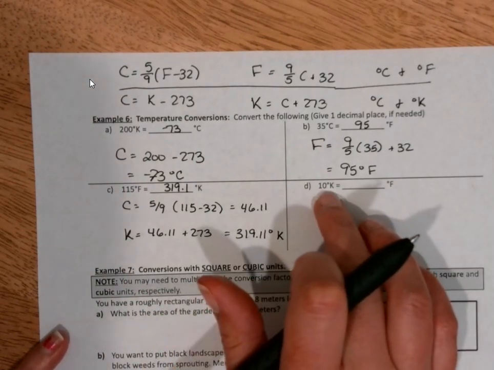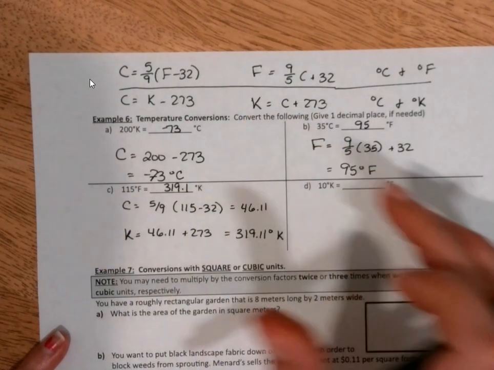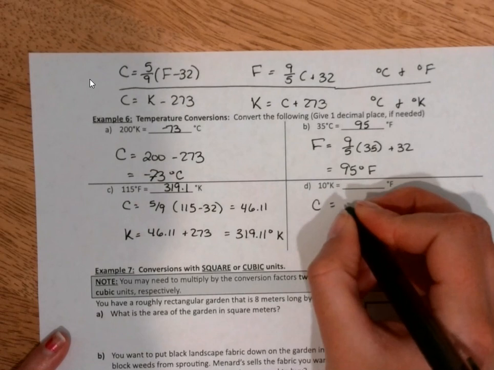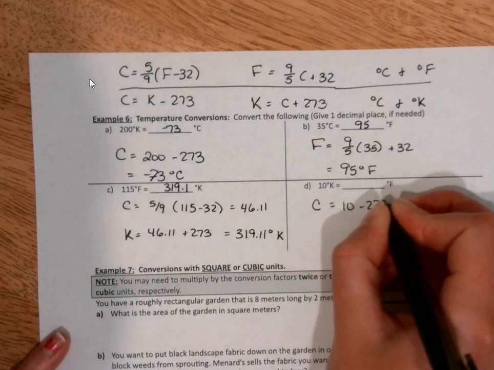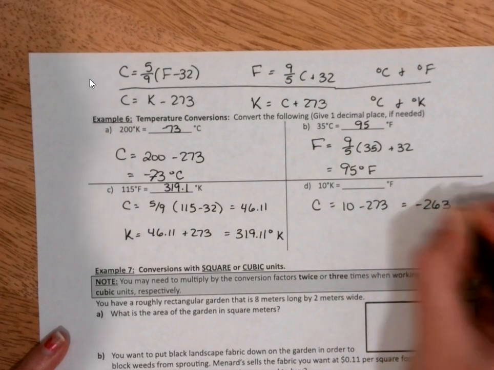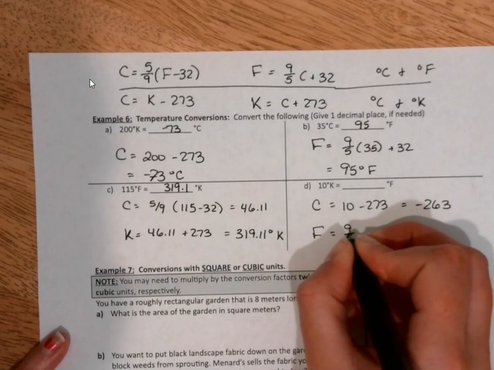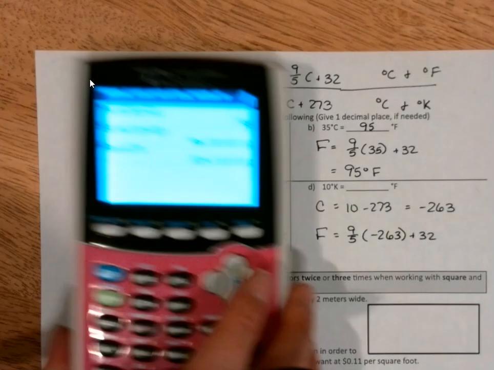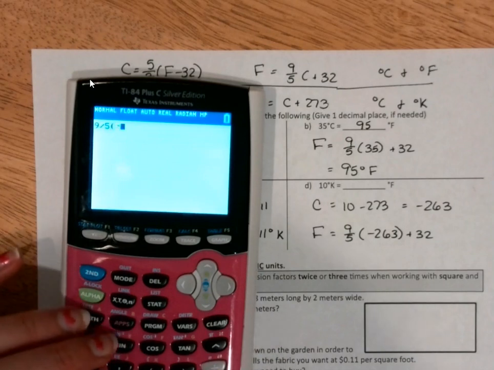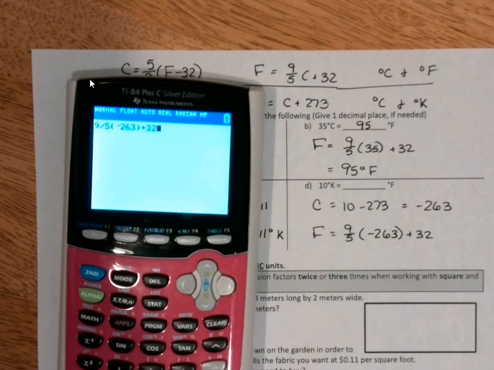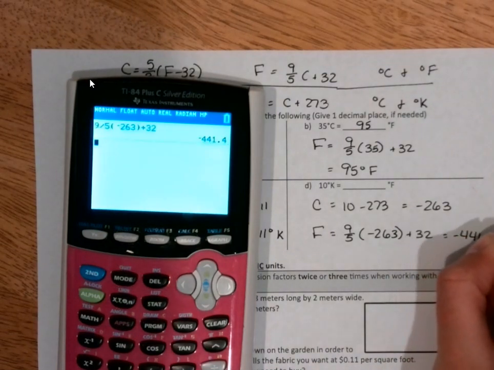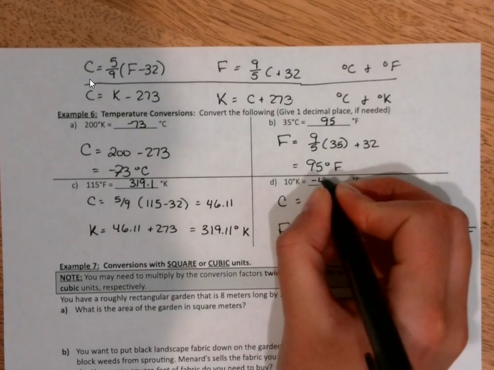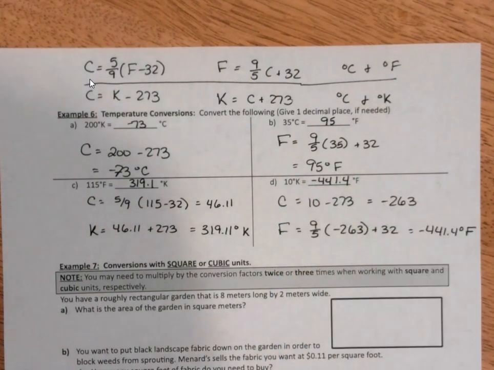In the last part, we're going to convert from Kelvin into Fahrenheit. So first I go from Kelvin into Celsius, then from Celsius into Fahrenheit. So the Celsius measure for 10 Kelvin, that's very cold, very close to absolute 0. 10 minus 273 is negative 263. Then the Fahrenheit measure will be 9/5 times the Celsius measure of negative 263 plus 32. That's negative 441.4 degrees Fahrenheit. Again, very close there to absolute 0. So it's negative 441.4 degrees at 10 Kelvin.